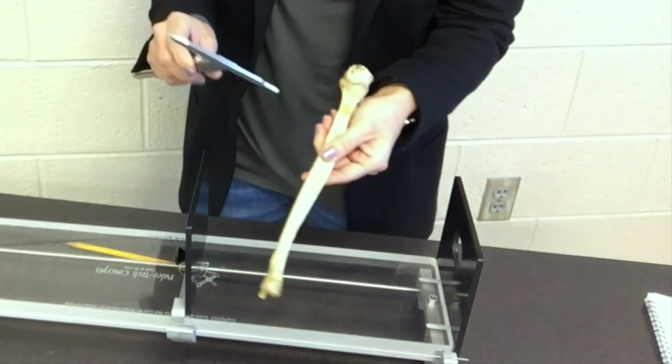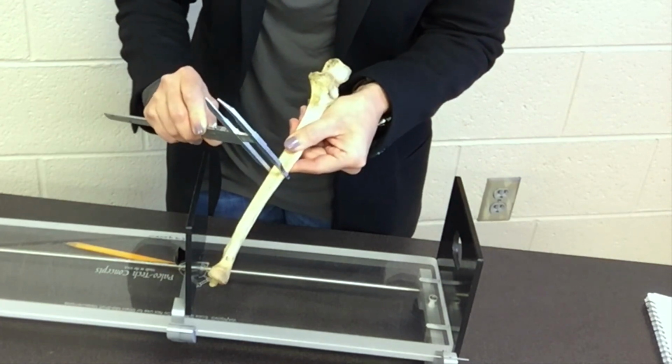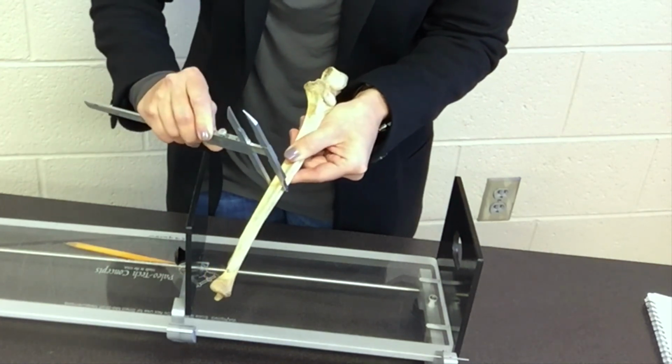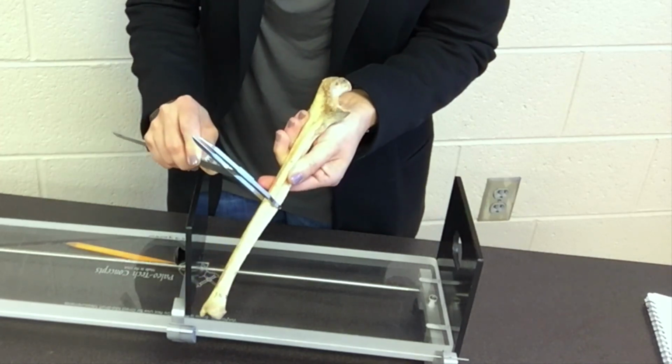And then use a set of sliding calipers. You can use the blunt or sharp ends to determine the maximum diameter and the minimum diameter at midshaft.